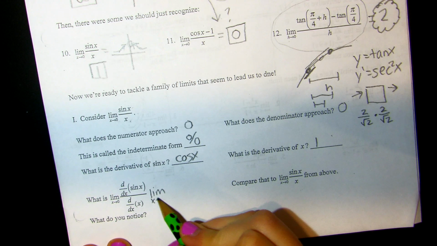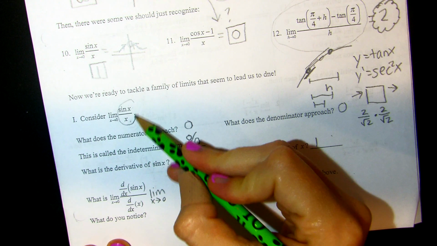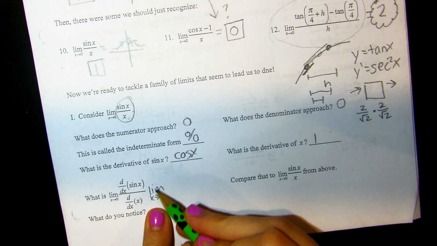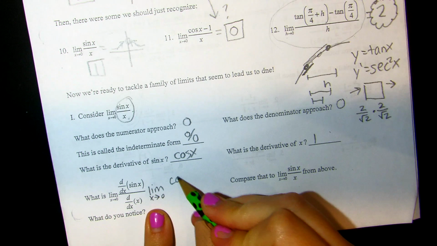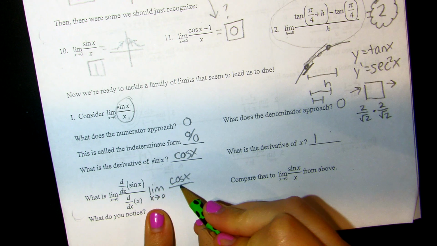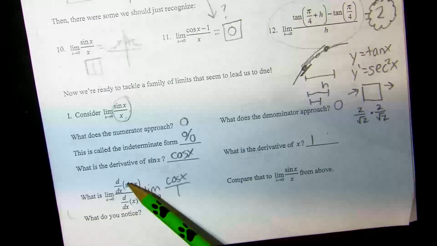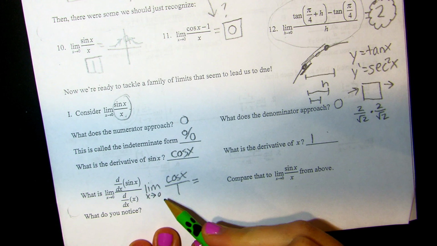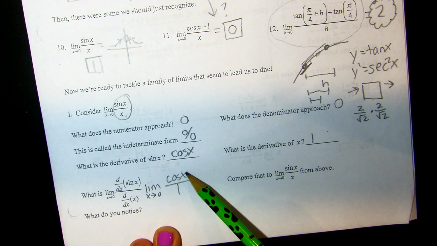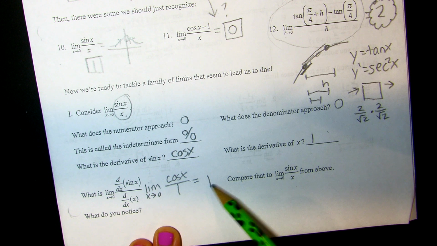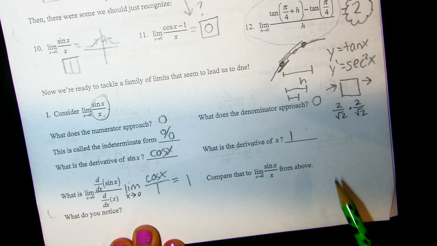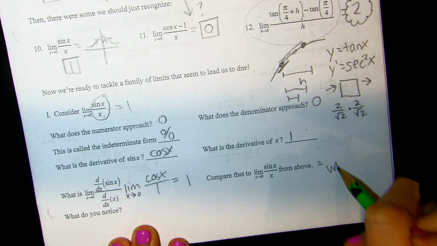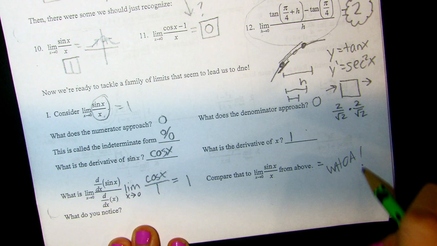If we don't consider sine x over x anymore, but instead we do a brand new problem, which is limit x approaches 0 of cosine x over 1, aka the derivative of the top and the derivative of the bottom. When we do this question, cosine of 0 is 1 and 1 over 1 is 1. Now we already know that that's the answer. I'm going to write whoa, even though probably you're not putting this together yet.